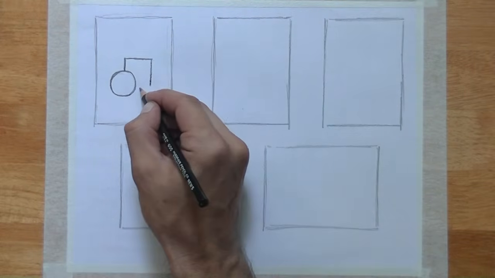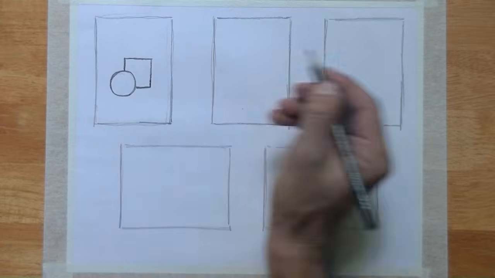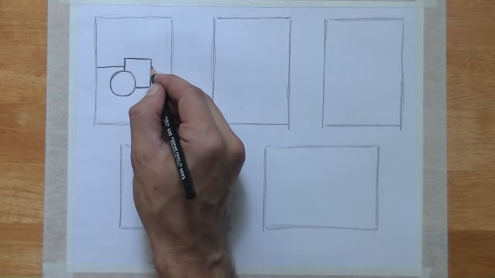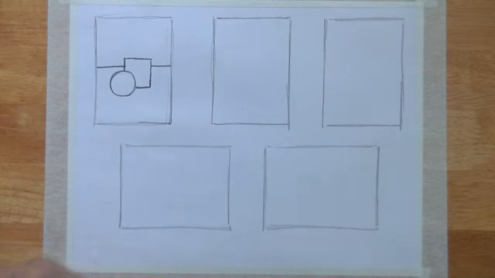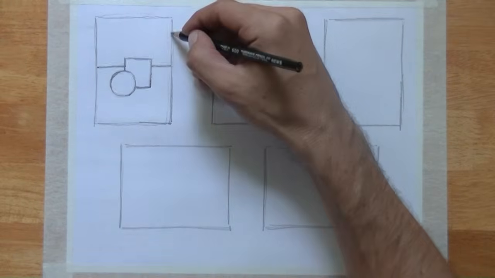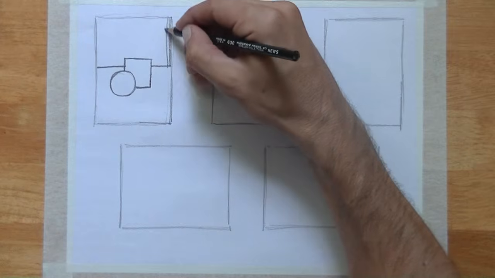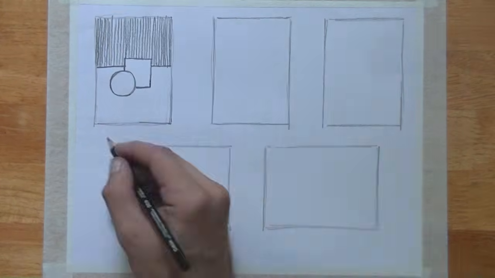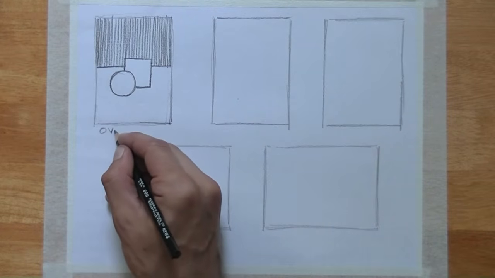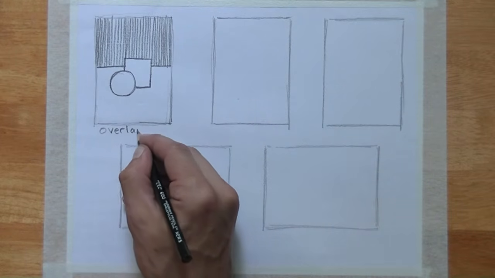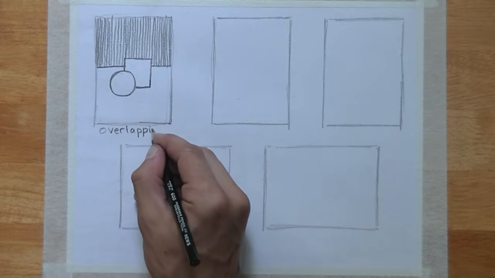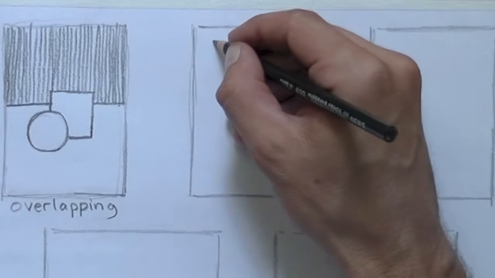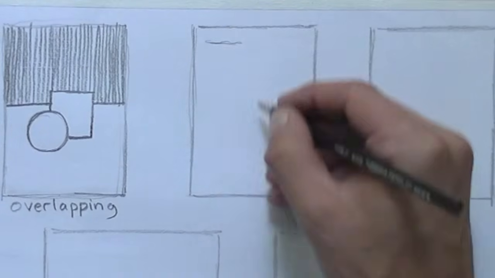In the first box, I've drawn a circle and a square, or at least most of a square. Part of the square is obscured behind the circle. Additionally, there are 2 lines next to the square that are in line with one another and appear to go behind the square. Anytime we can use words like behind to describe a relationship, we've created space. Our first device is overlapping.